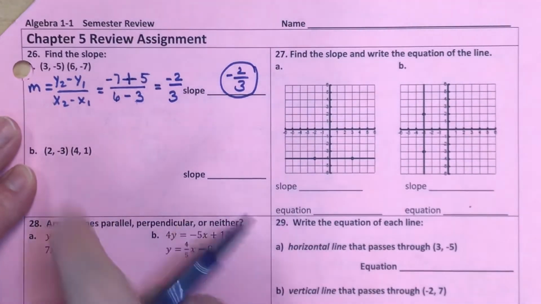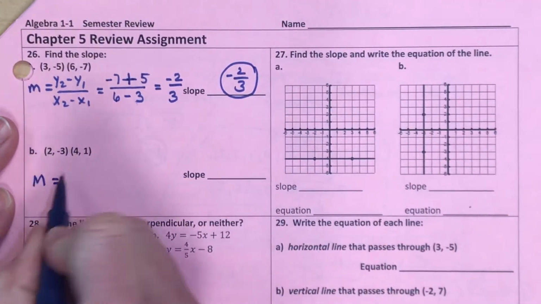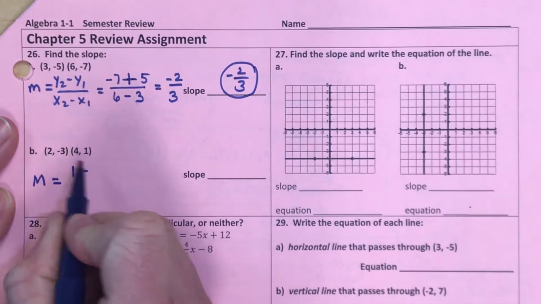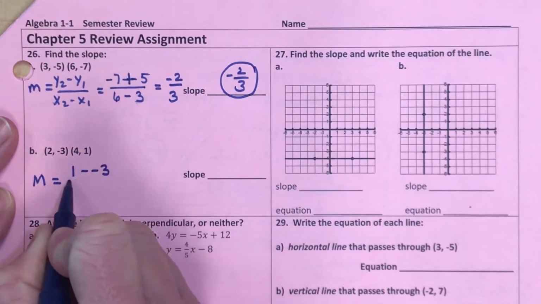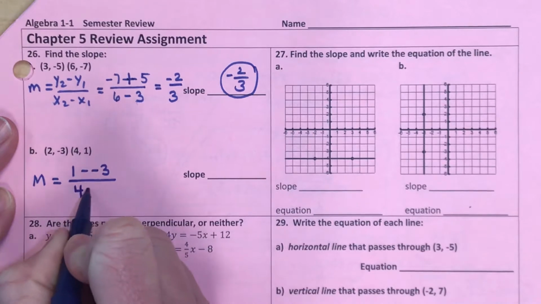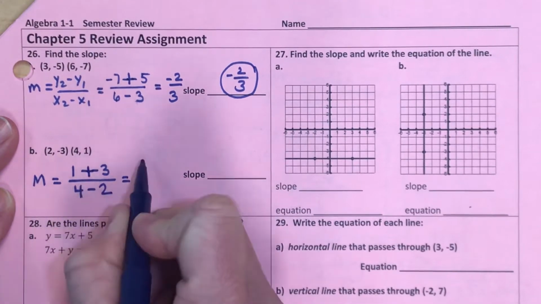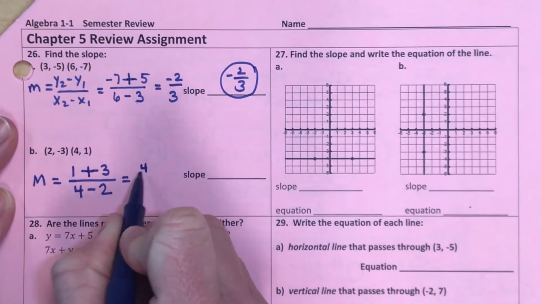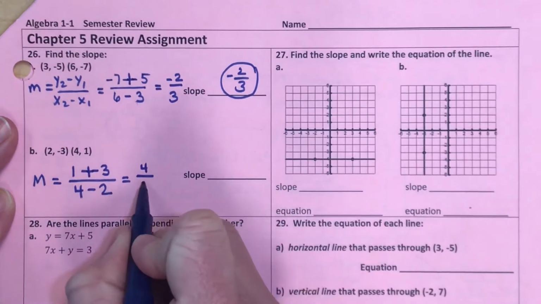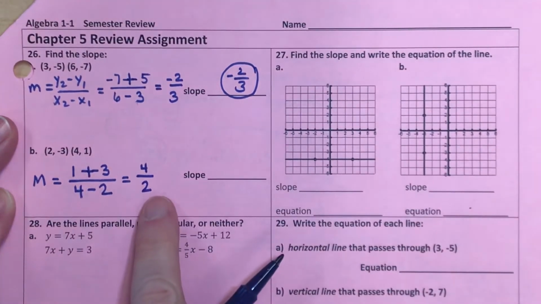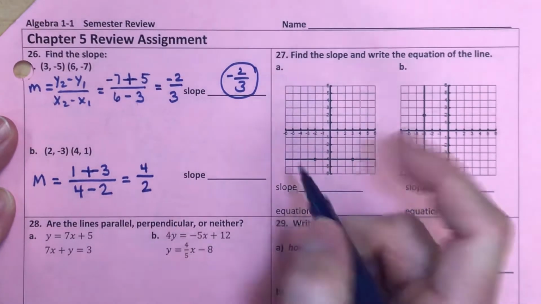Now for the second one, again, if we fill in our formula, the second y, 1, minus the first y, -3, over the second x, 4, minus the first x of 2. Minus a negative is going to be a plus, so the top will be 4 and the bottom will be 2. And this fraction we can reduce. 4 divided by 2 is 2.